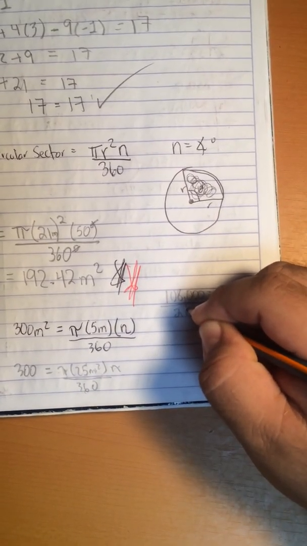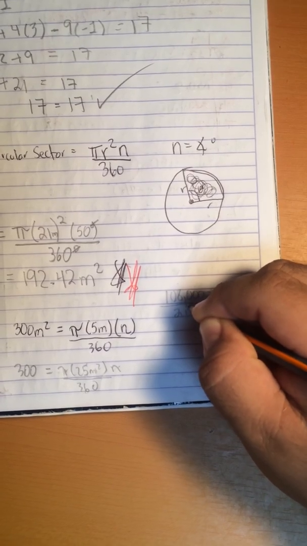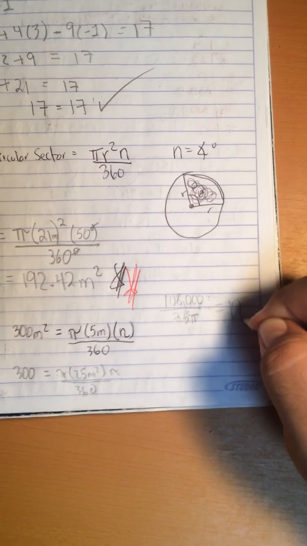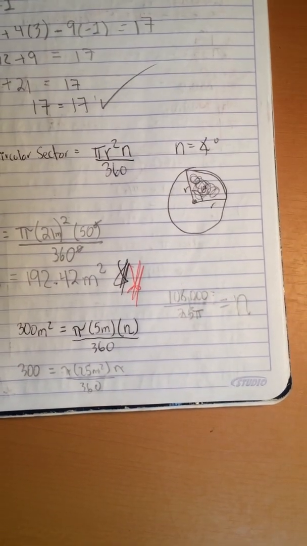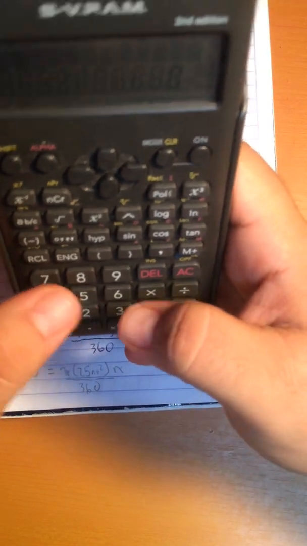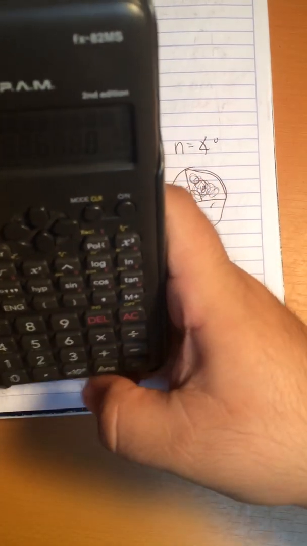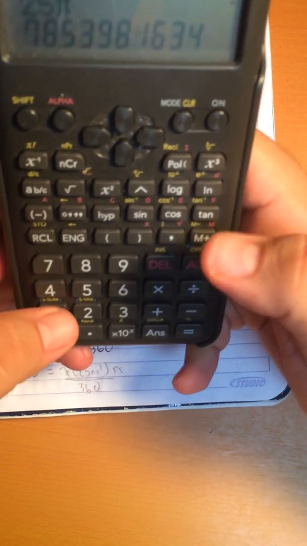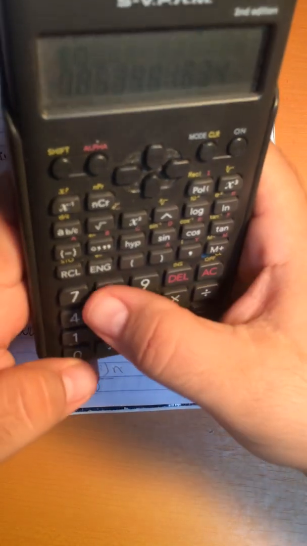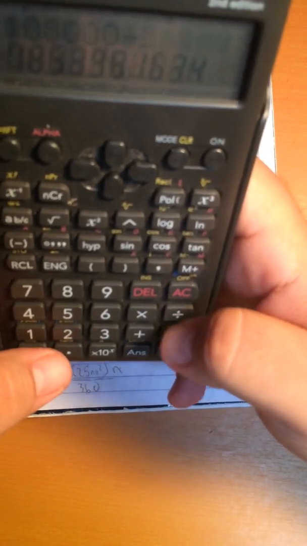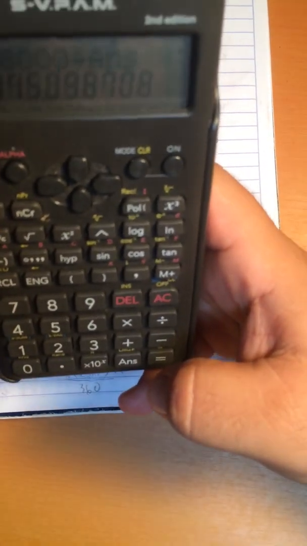So we have 25 pi equal to n. First 25 pi, 78. But then we have 108,000 divided by this answer.